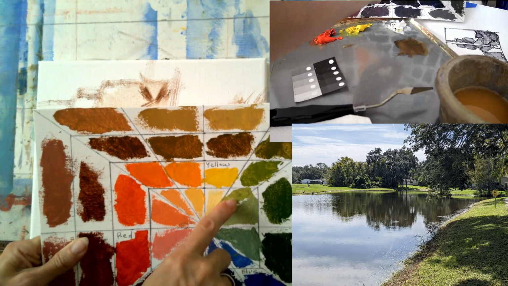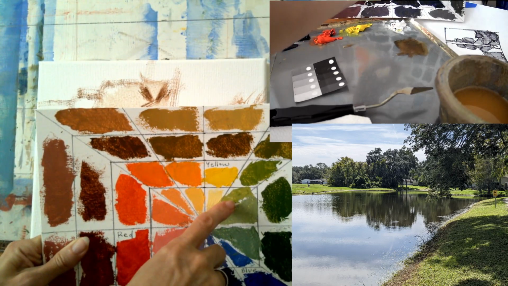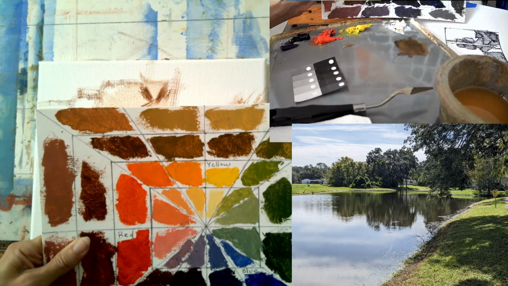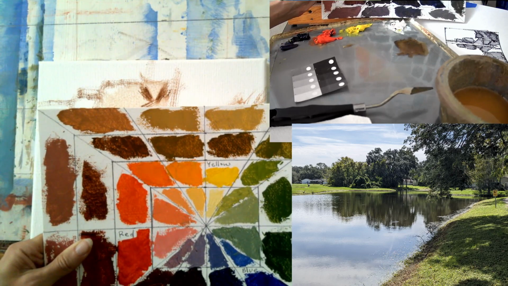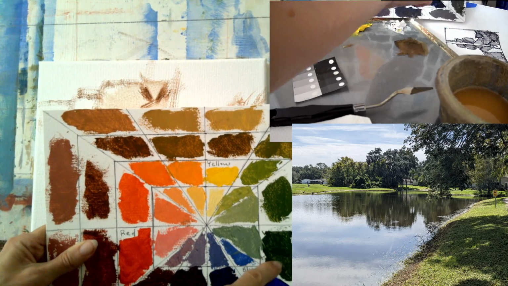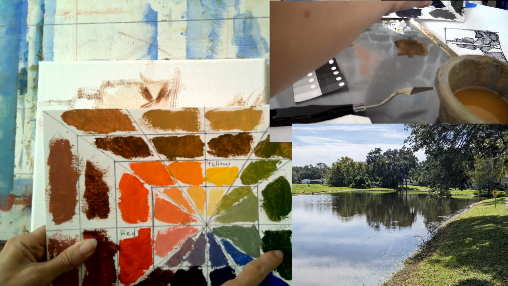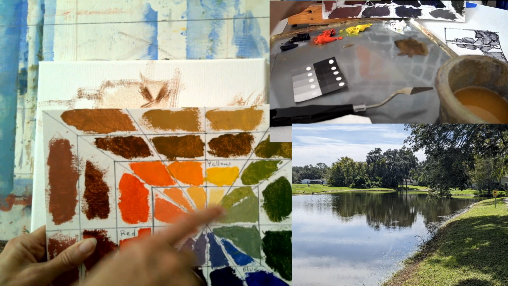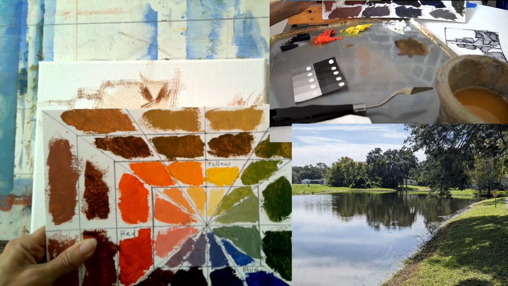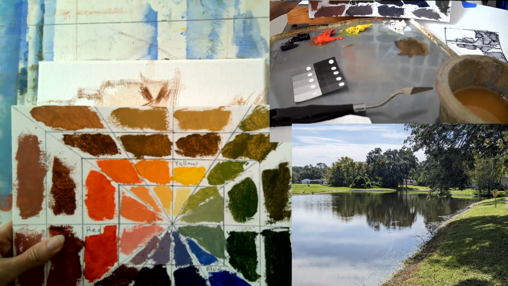Nice, vibrant green. Okay, I've got the shadow on the grass in the foreground. Notice how it looks more bluish. And then the tree that is in the foreground, I know it doesn't look very bright, right?